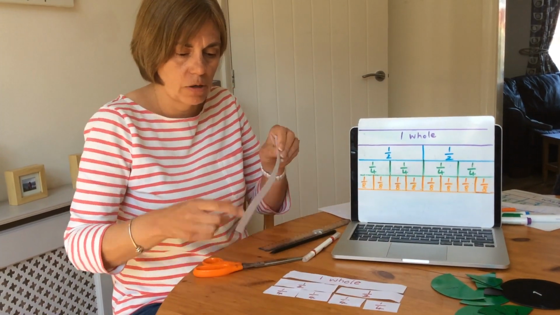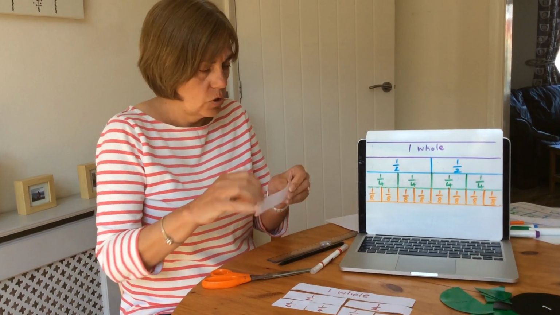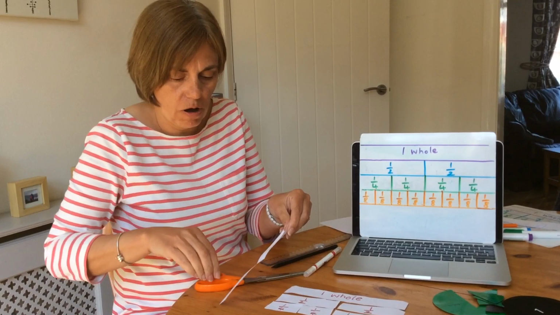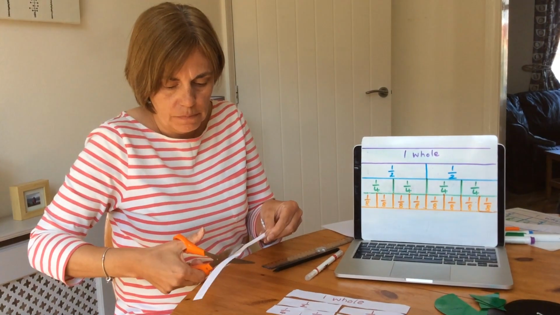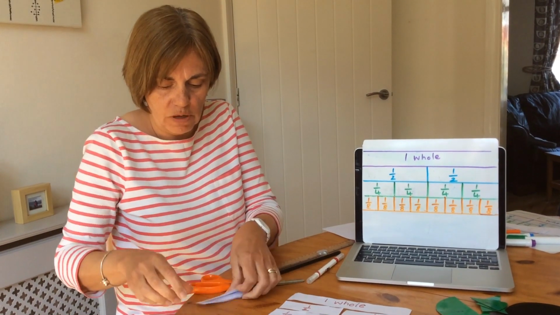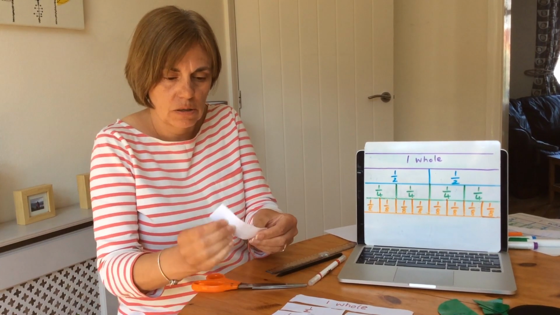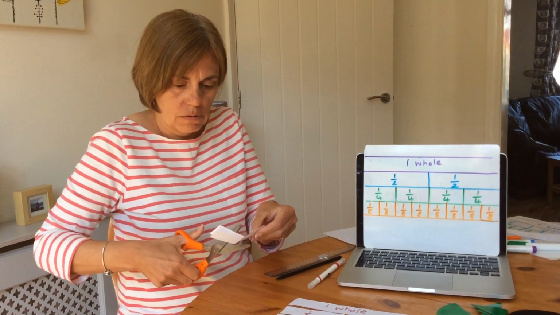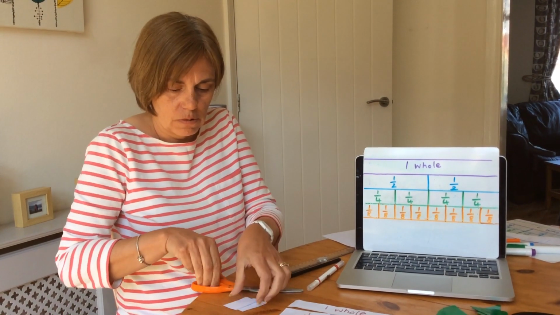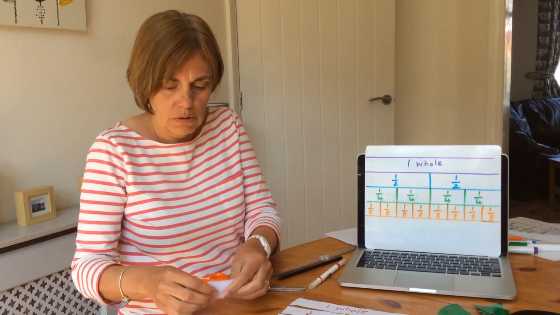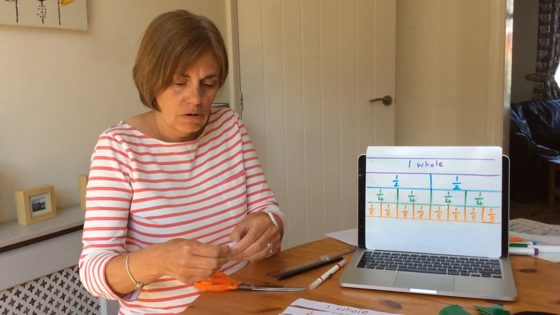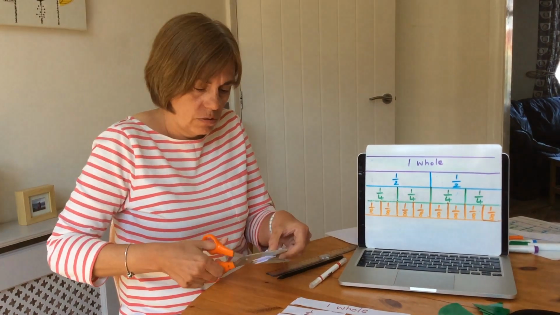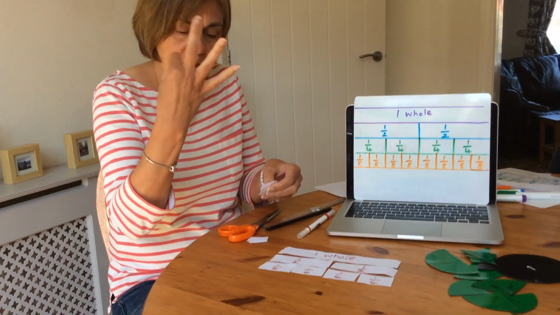Then the last one, we're going to make into eighths. So half. I'm going to do it much quicker. I'm going to put them together like this. And half again. And then half again. And then we should have 8 parts.